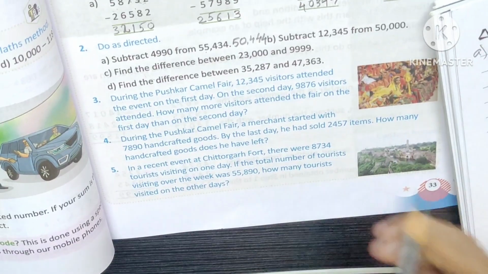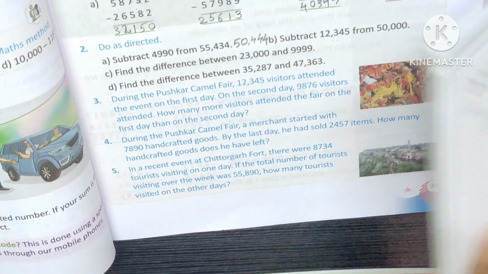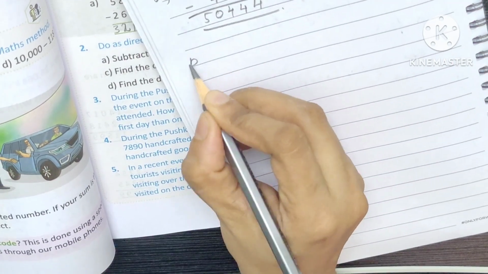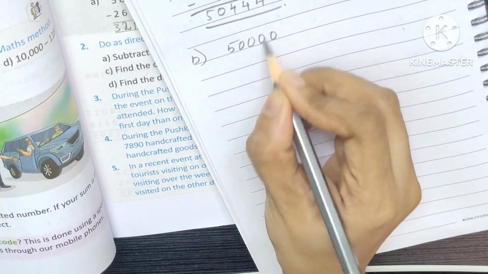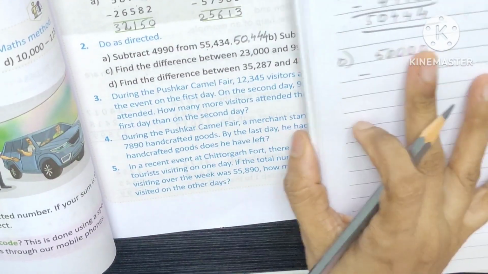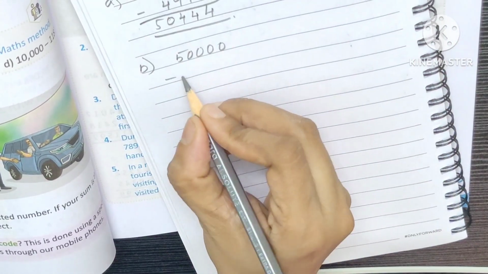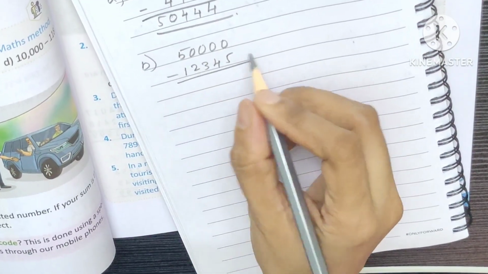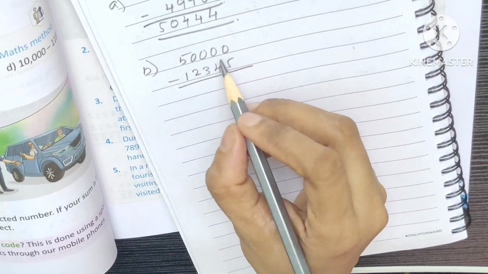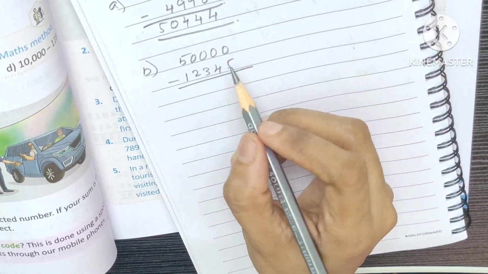Next, subtract 12,345 from 50,000. 50,000 minus 12,345. I hope you know this method.